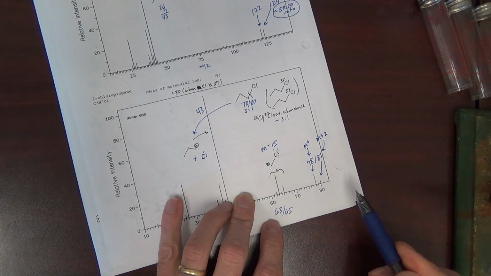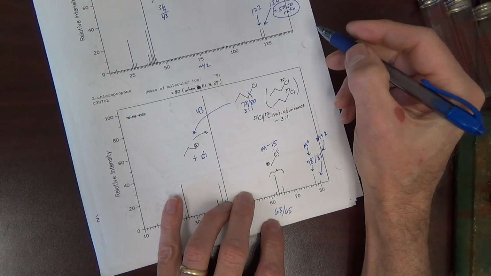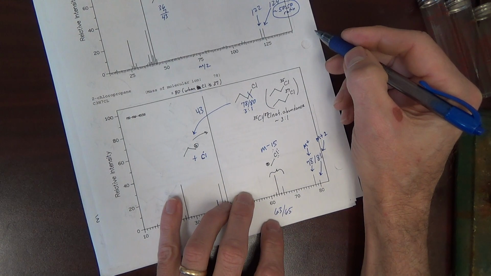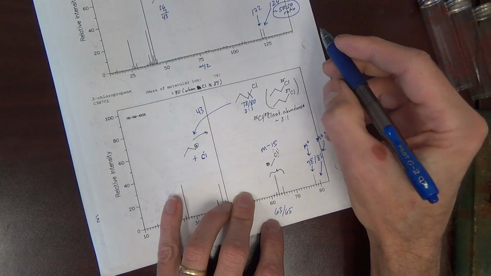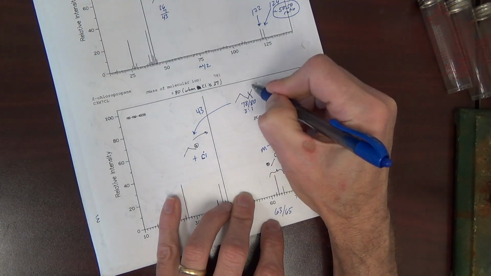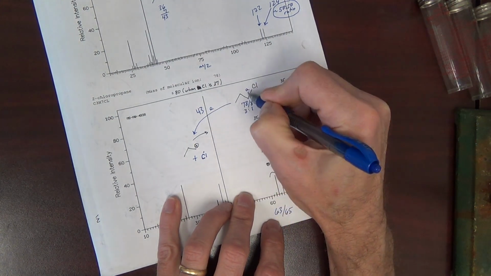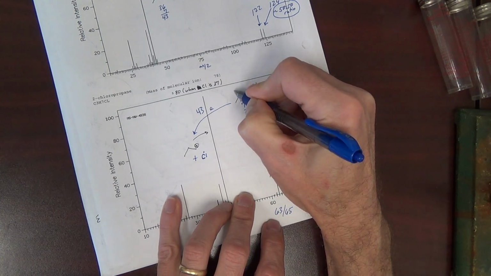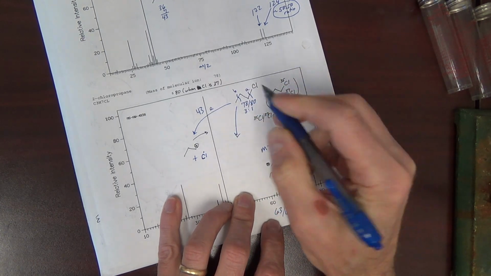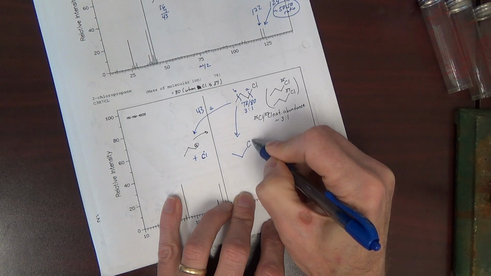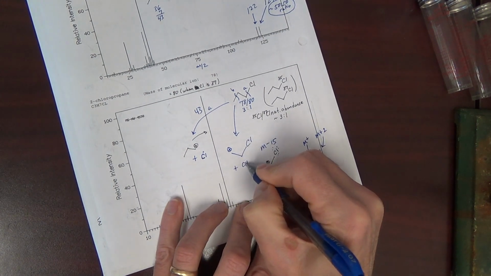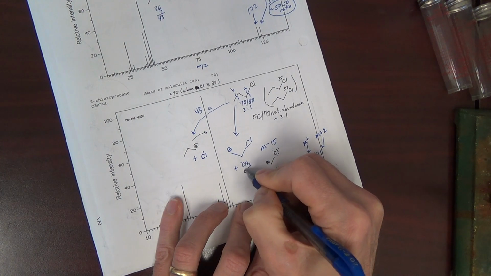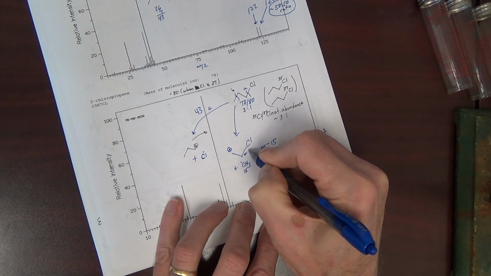Well, what could be 15? This is an error here, I believe. Loss of 15 would be, let's call that A. It would have to be here, B. And that would be, boom, boom, this cation plus CH3 radical. That's 15, so this is M minus 15.